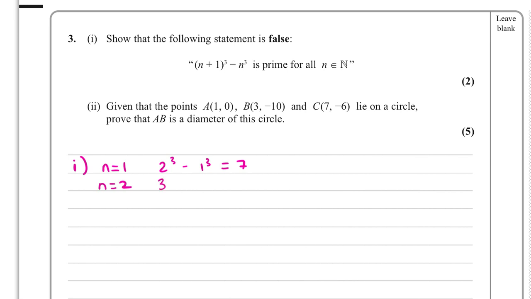What do we get? 3 cubed minus 2 cubed, which is 19. Okay, and we can try a few more. Normally, I try like 1 to 5. What do we find when we substitute in 5? It's not prime.